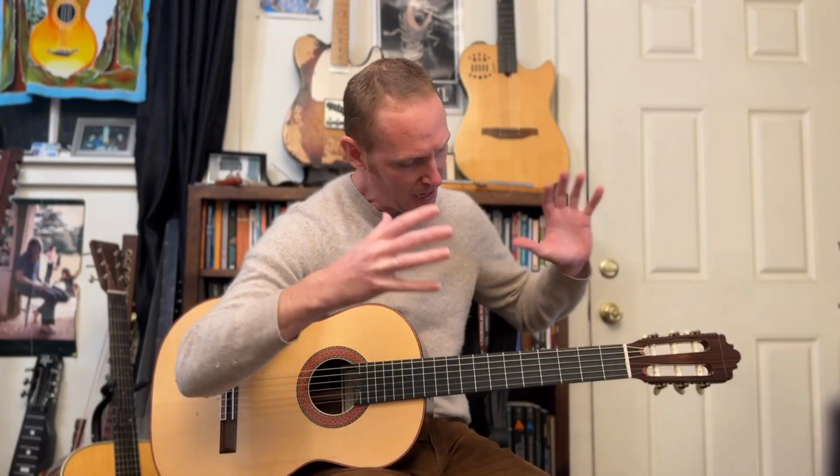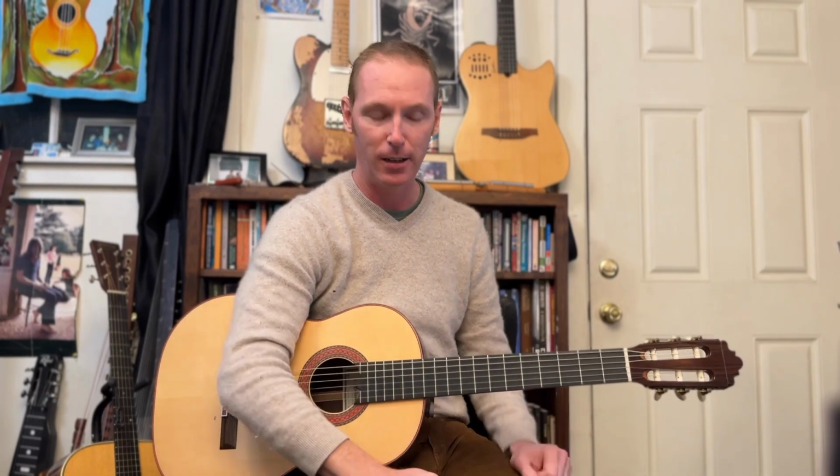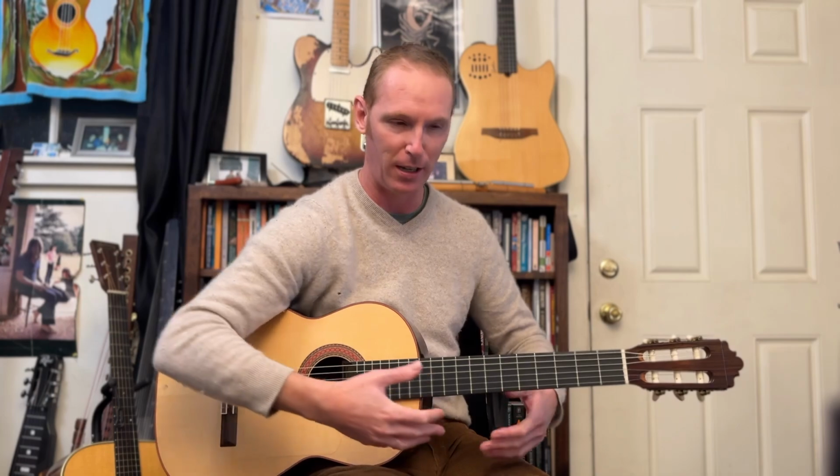The idea is it takes your total attention to really let that melody come out like a singer. That's part of why I wanted to play this on the nylon, because the nylon is just so expressive and really is good with dynamics. It totally works well on steel string. I was playing it earlier today on my Martin. It sounded great, so feel free to use that. And you could even use electric if you want.